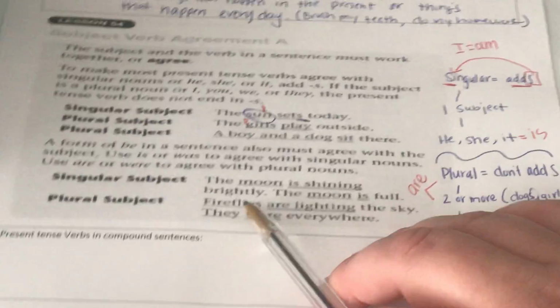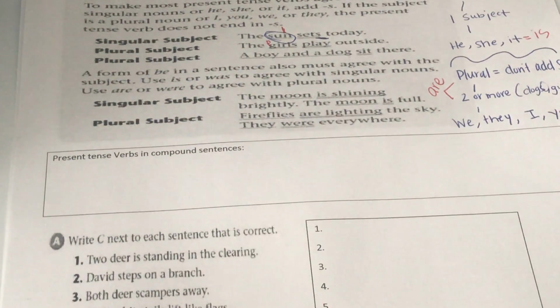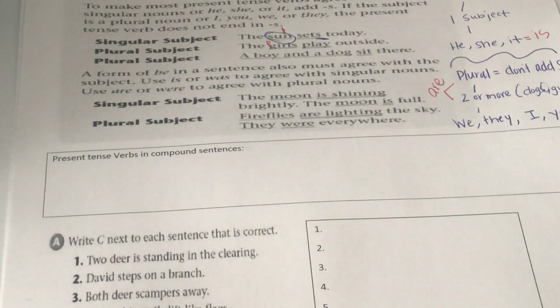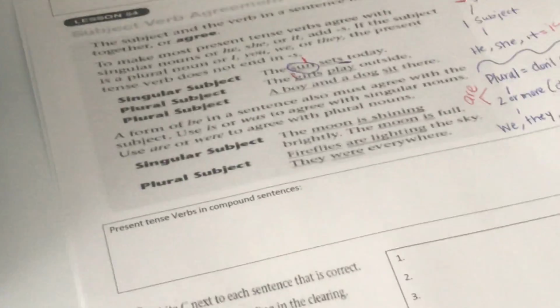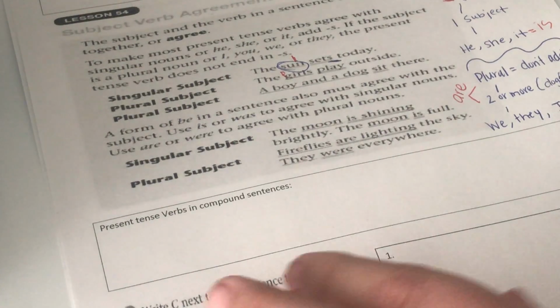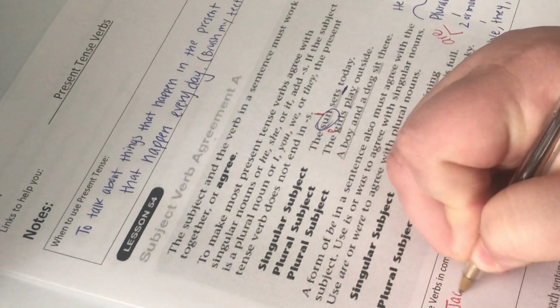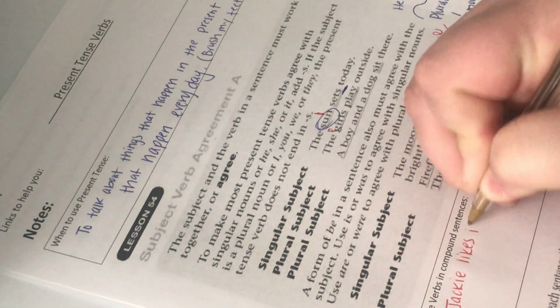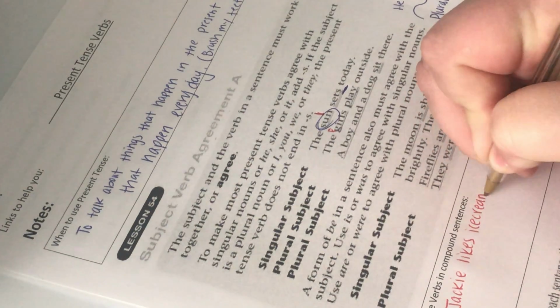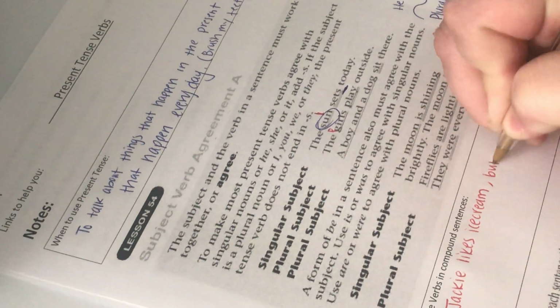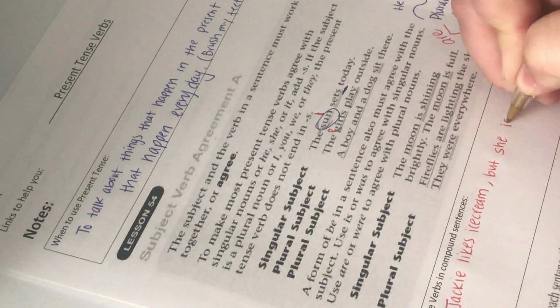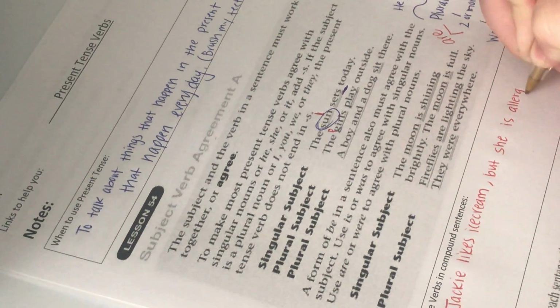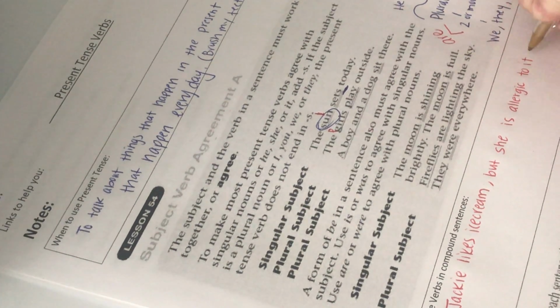Alright, I want to talk about one more thing. Sometimes you might have a compound sentence, just like we looked at the other day with but and yet. So I may have a compound sentence like this. Jackie likes ice cream, but she is allergic to it.